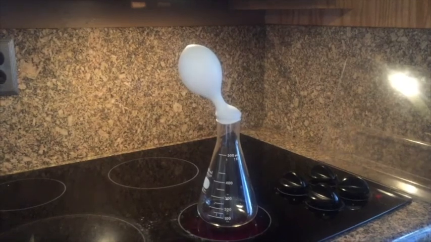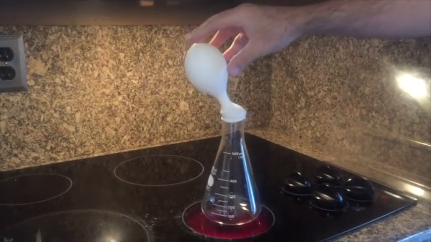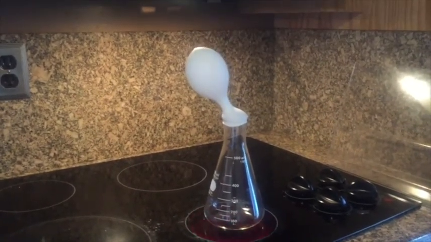And after waiting a few minutes, we seem to have reached some kind of equilibrium, and we've got this extra volume of gas here now up at the top held in the balloon. Now that relationship we just saw on the stovetop between volume and temperature is referred to as Charles' law.